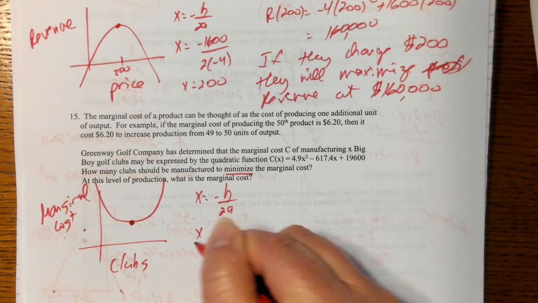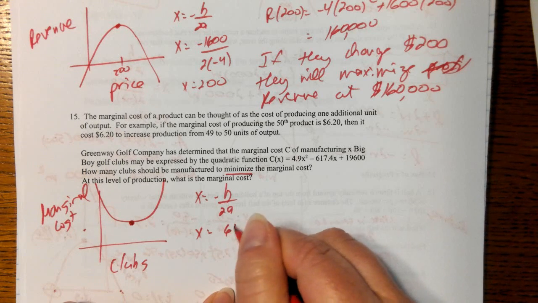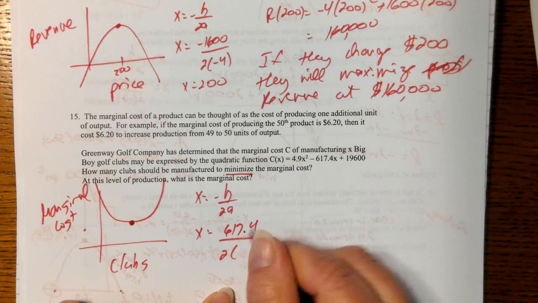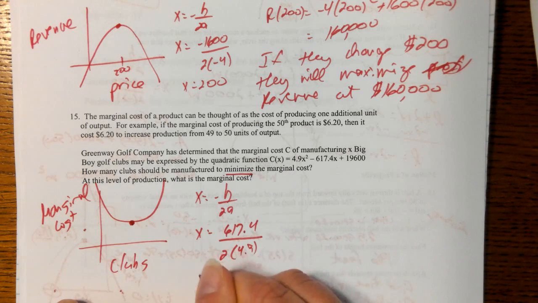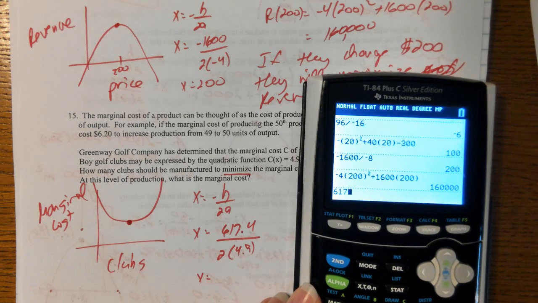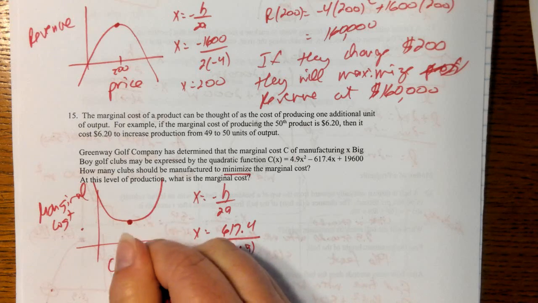Negative B over 2A. B value is negative 617.4, so negative B is positive 617.4 divided by 2 times A. A is 4.9. So 617.4 divided by 2 times 4.9, and I get 63. So 63 is our magic number.